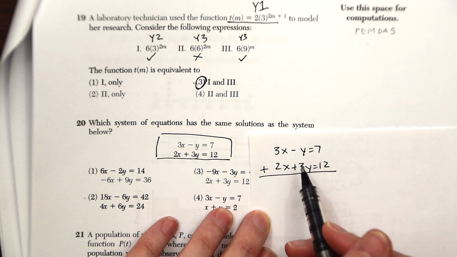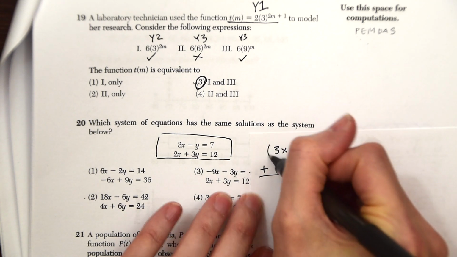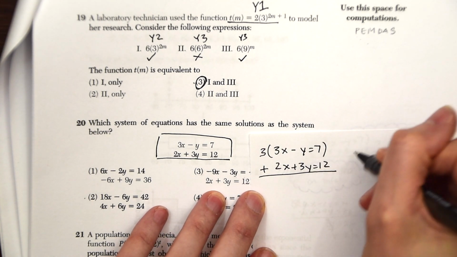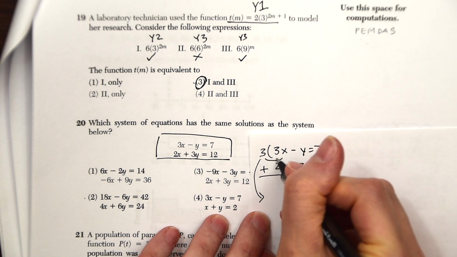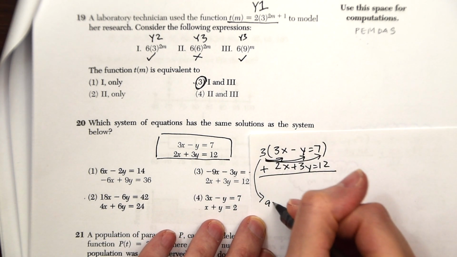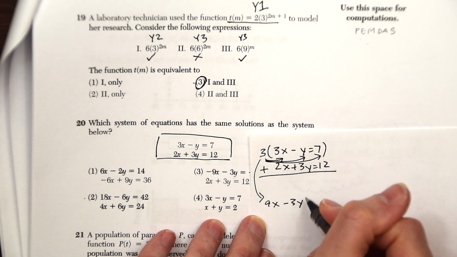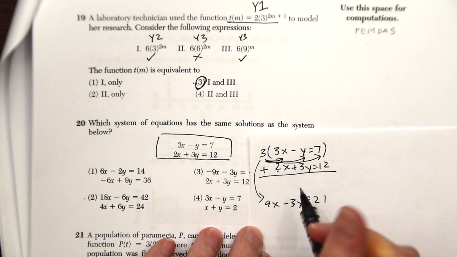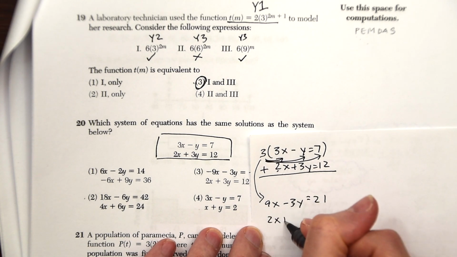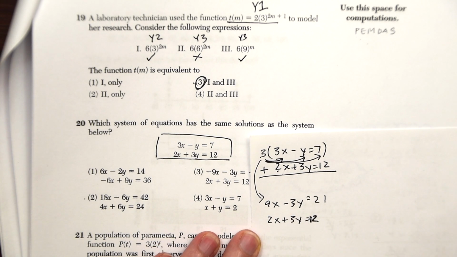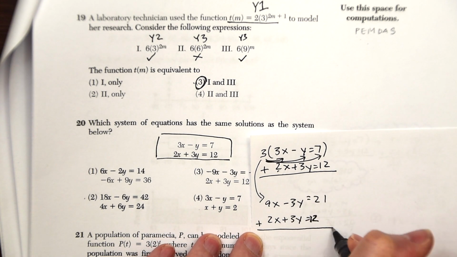So nothing cancels out yet, but notice if we multiply the entire first top equation by 3, let's bring this down, distributing the 3 to each term, we get 9x minus 3y equals 21. And then this bottom equation is just going to stay the same, 2x plus 3y equals 12. I also have a video on how to solve simultaneous equations if you want to check that out.